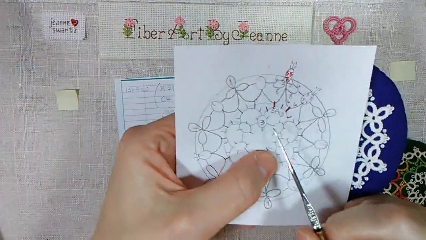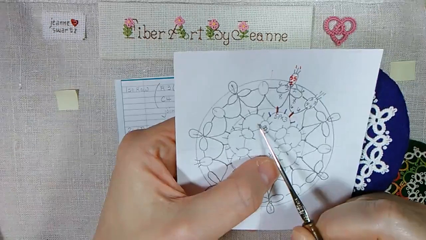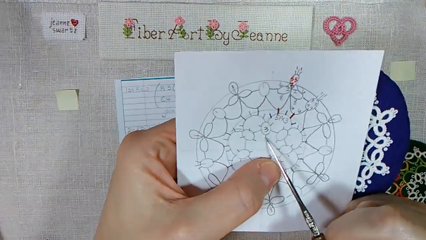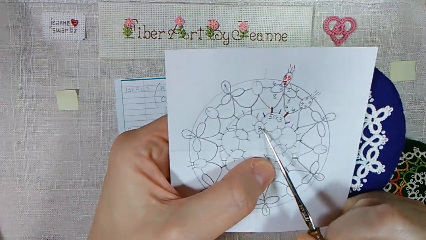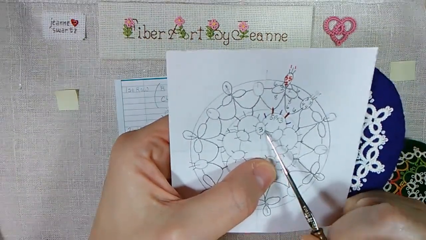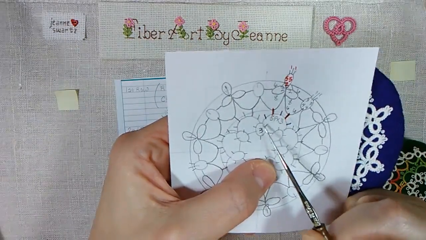When you see a diagram notation that has picots on it but only has one number in the middle of it, that means no matter how many picots you see there, there are 3 double stitches between each picot.